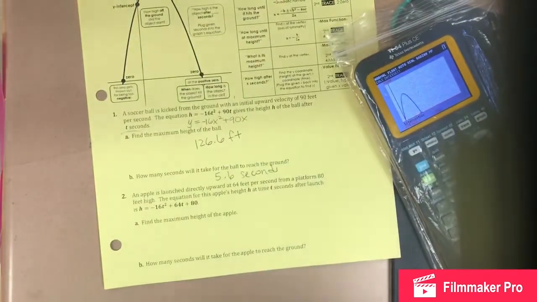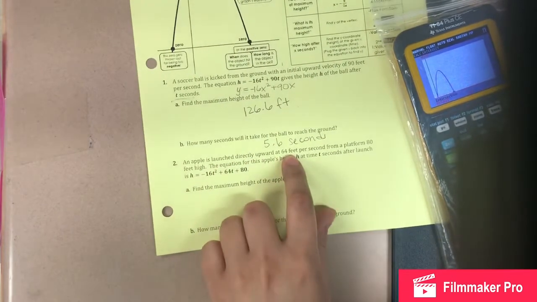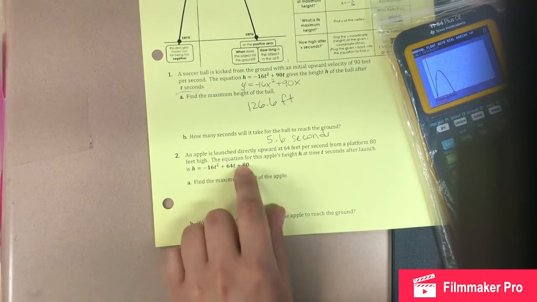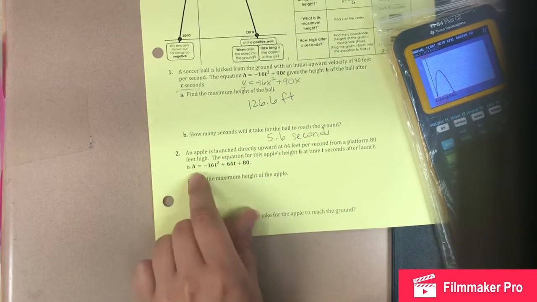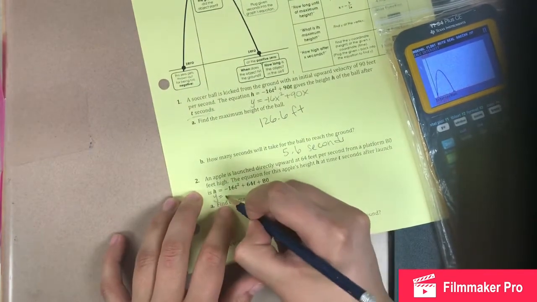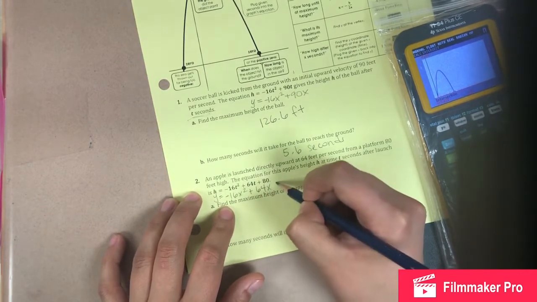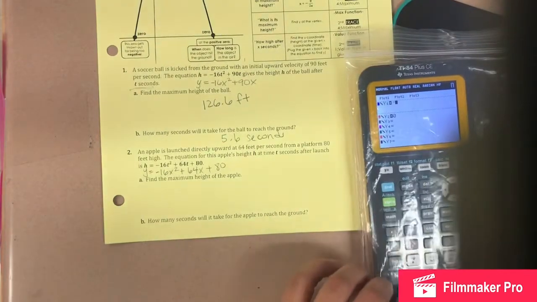Let's take that same idea, and this time a different scenario. An apple is launched directly upward at 64 feet per second from a platform 80 feet high. The equation of this apple's height, h, and time, t, in seconds after launch is h, which is y, equals negative 16x squared plus 64x plus 80. So again, we're going to type this into my y equals screen.